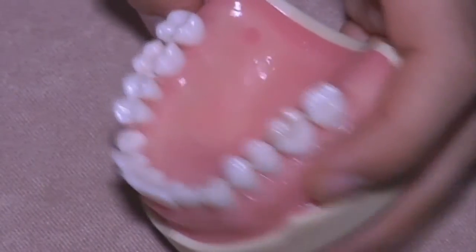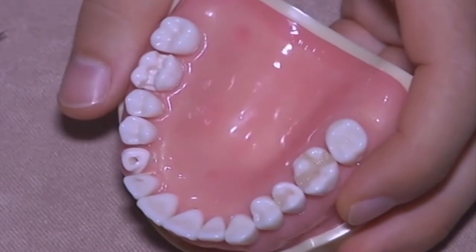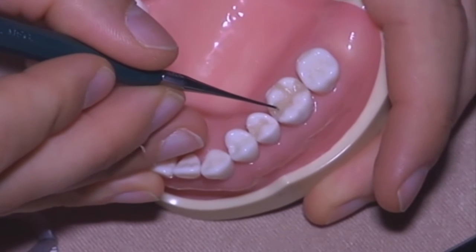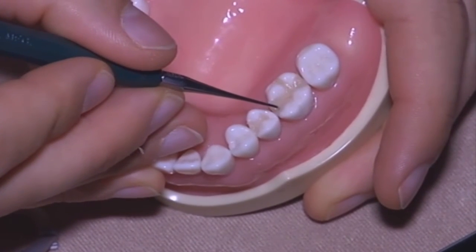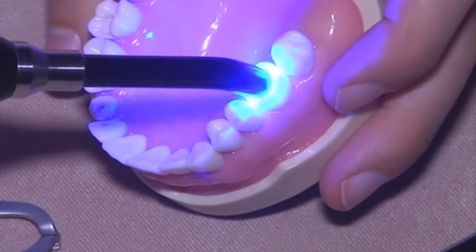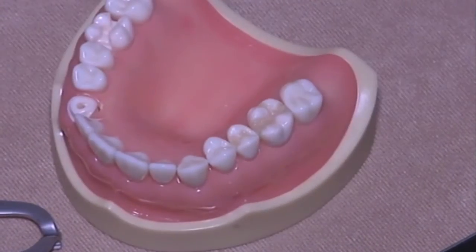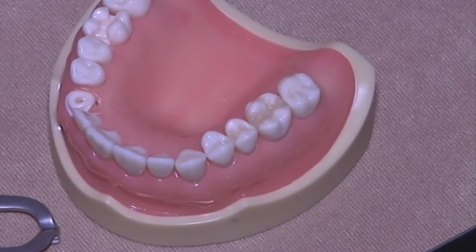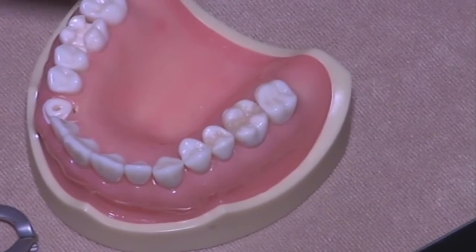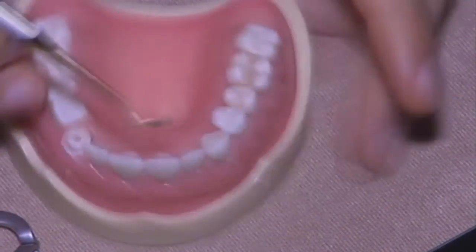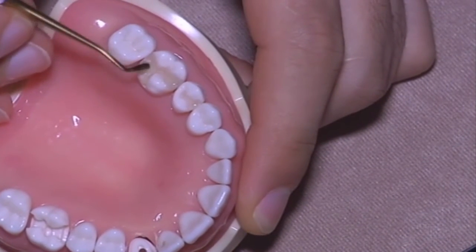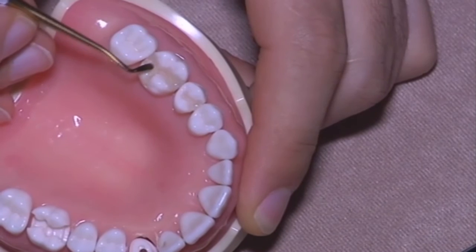Okay, let's just fix a little bit here. Fossa, that's it. Fourth part and last, and then you have already to close there.